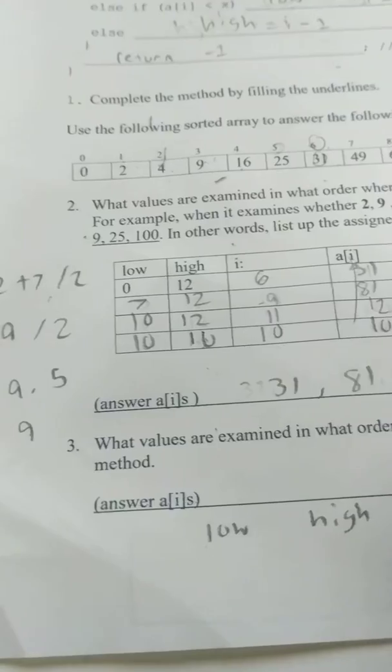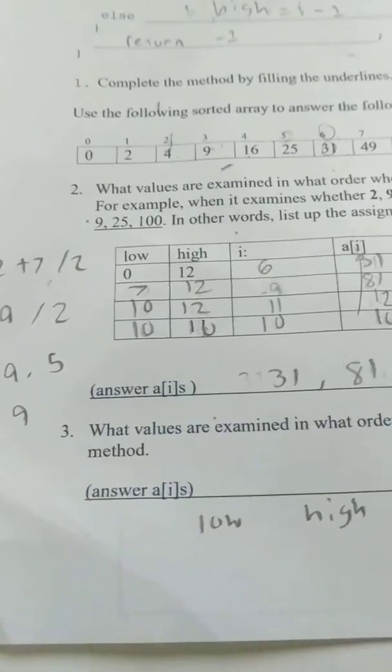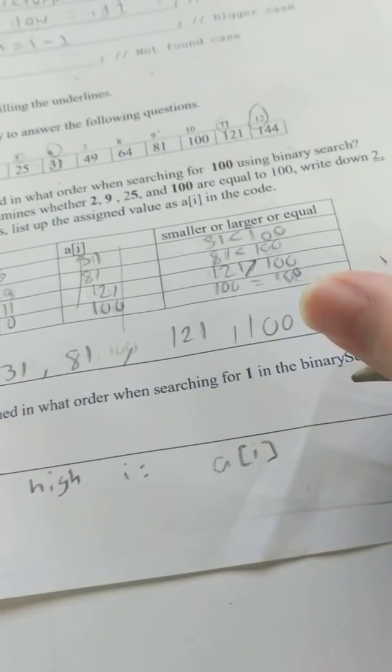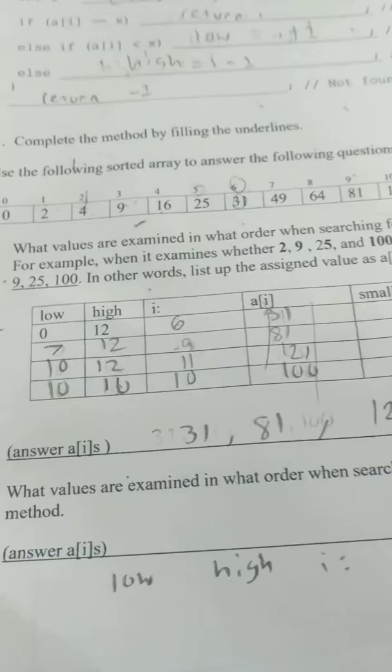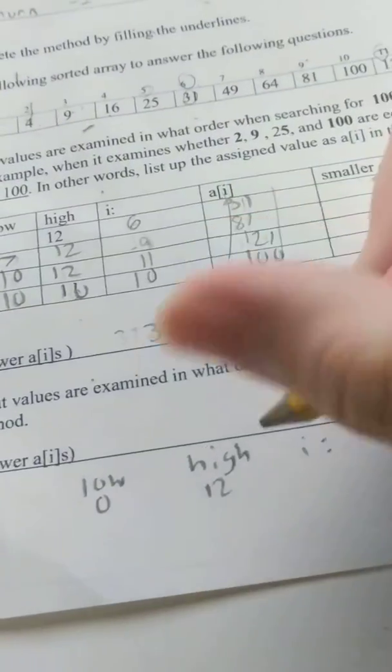So we start out with low, now using the same chart, high, i, AI, and then value. We'll just type in value for now. Low will again equal 0, high 12. We start with the original method, 0, 12, 6, equals 31.